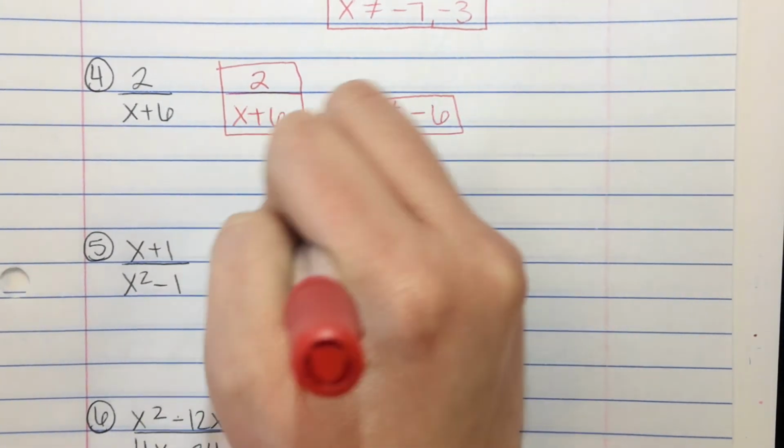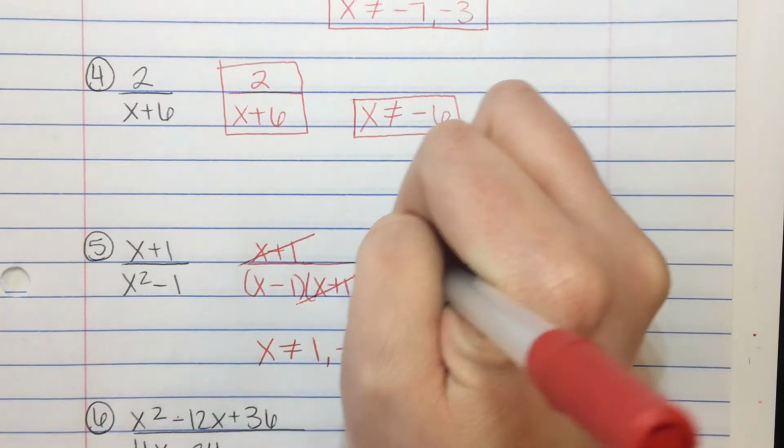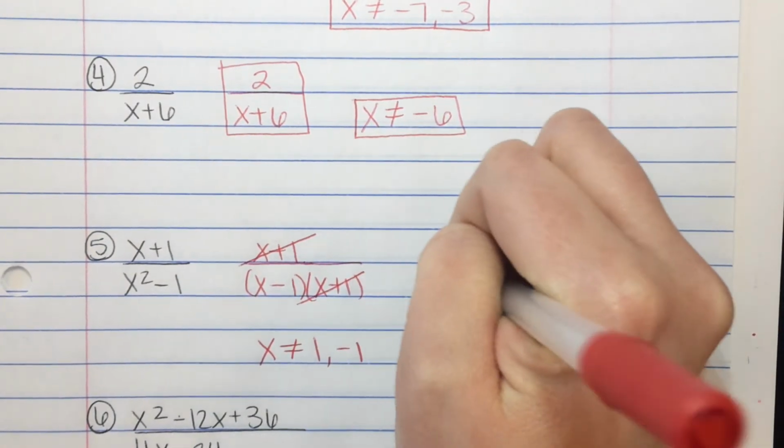Now I can simplify. The x plus 1's divide out. I have 1 as a placeholder and x minus 1 on the bottom.